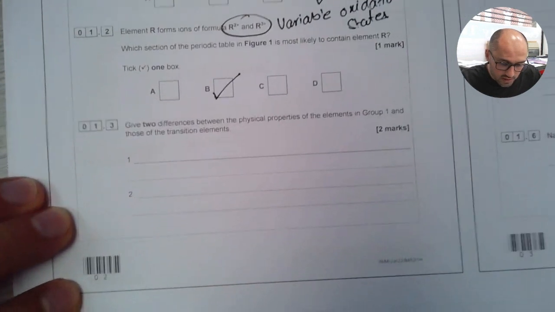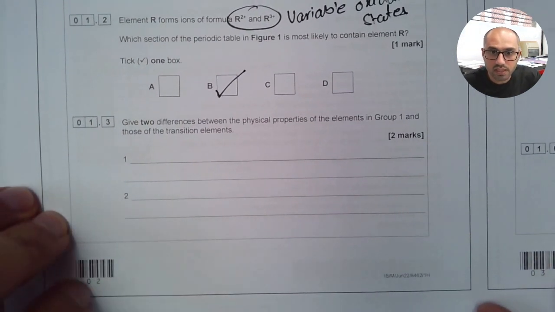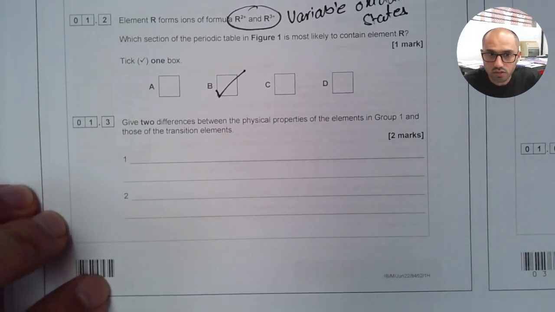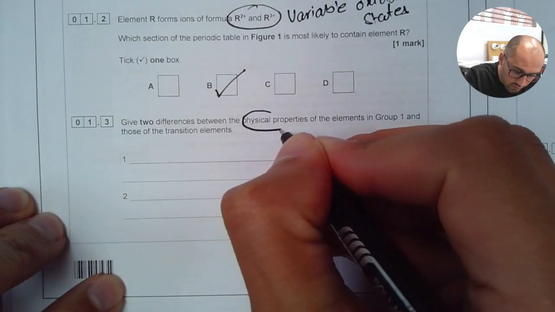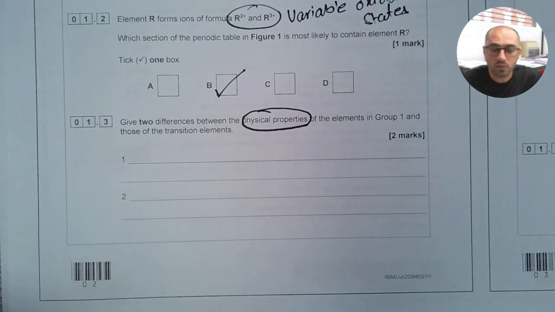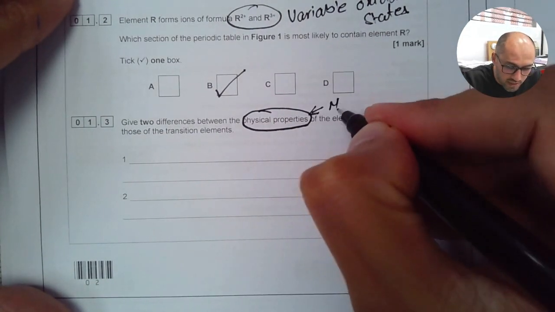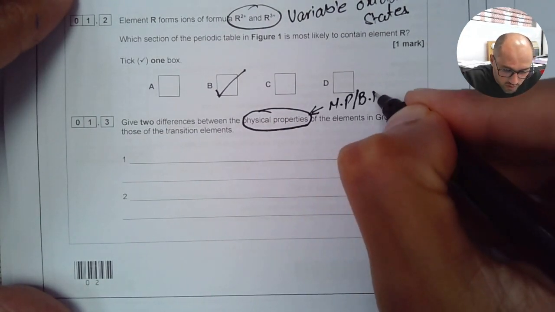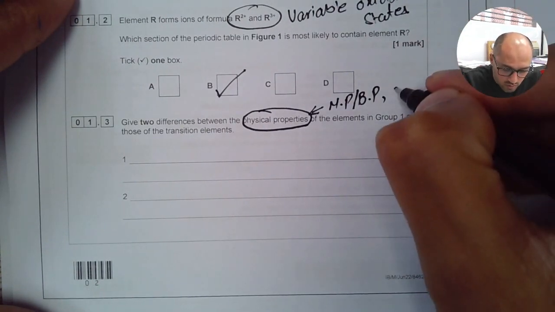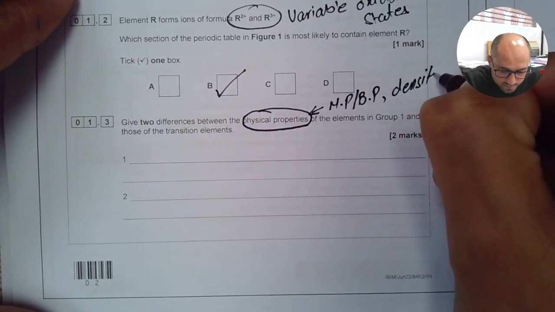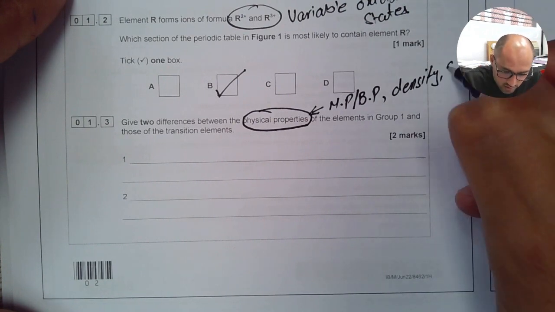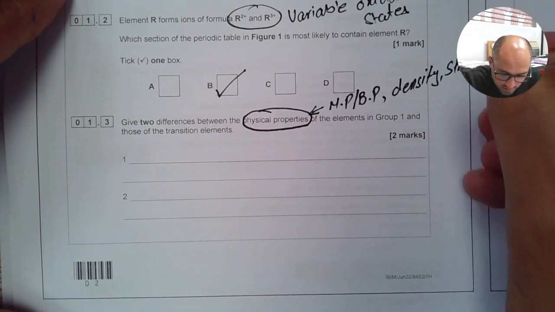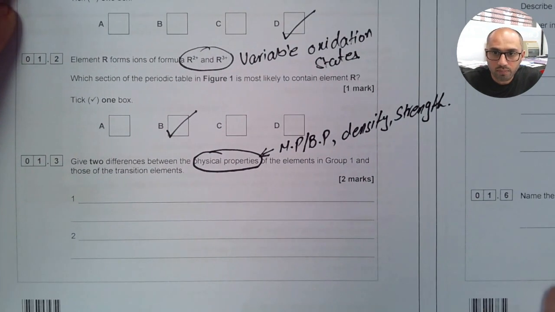Next part says give two differences between the physical properties of elements in group 1 and those of transition elements. We have to focus on physical properties. For example, melting point, boiling point. We can talk about the density. We can talk about their strength and so on. So these are my physical properties.